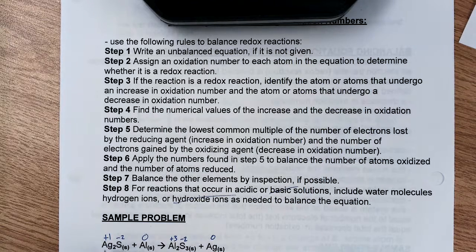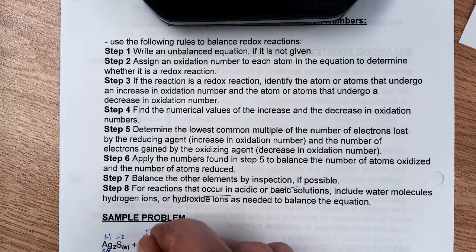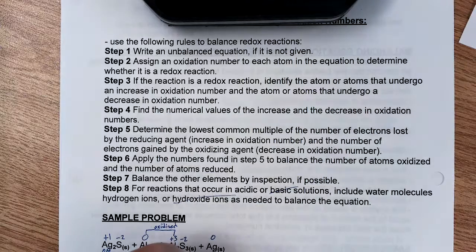So silver is going from +1 to 0, so it's being reduced, meaning it's our oxidizing agent. And then aluminum is going from 0 to +3, so it's being oxidized, and it's our reducing agent. Now that we have that, we want to see how many electrons are changing. So silver is going from +1 to 0, so there's 1 electron transfer per silver.